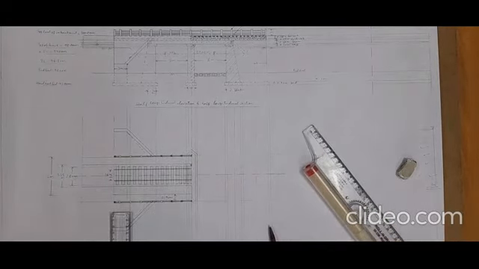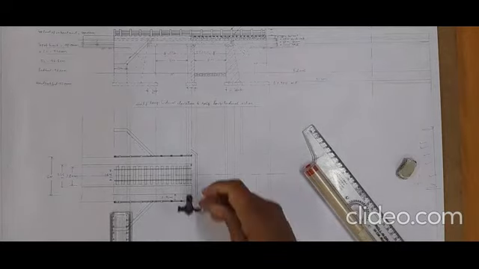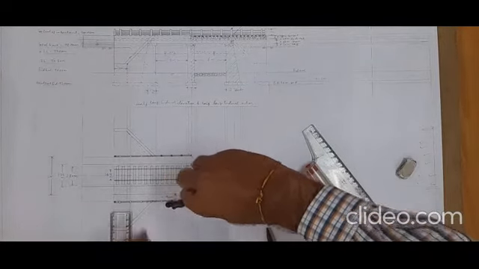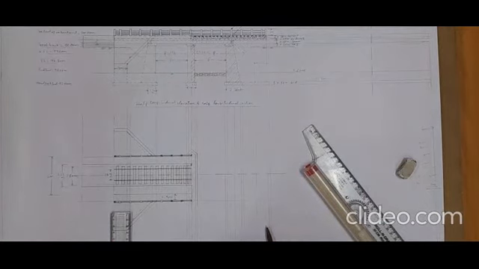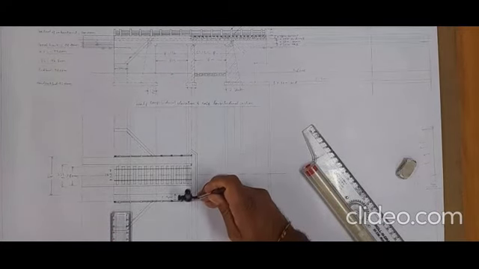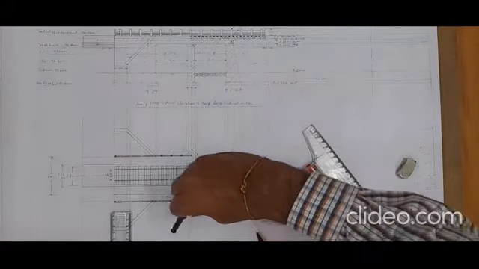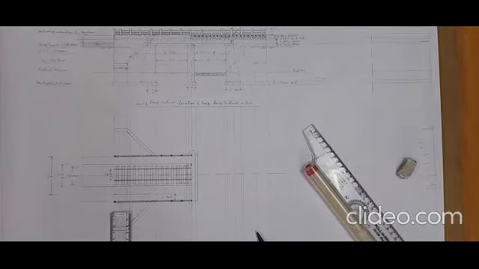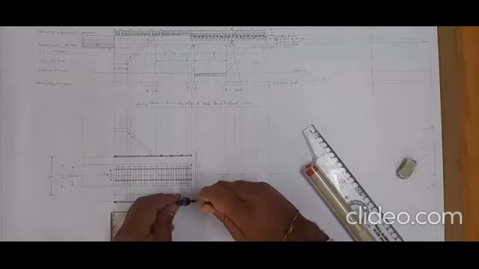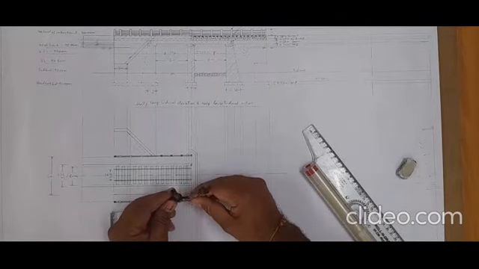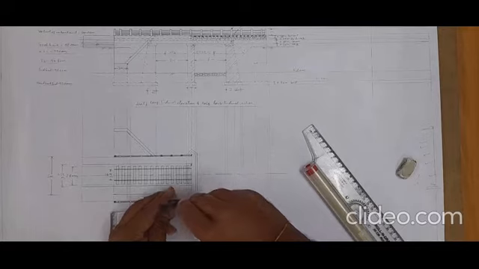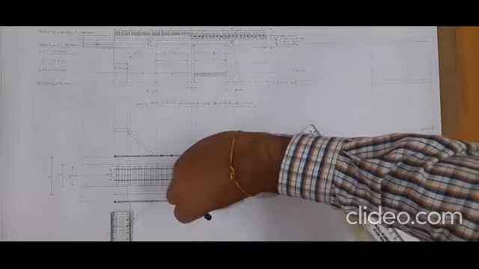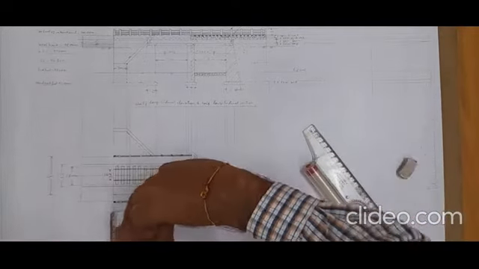Now we shall draw the rotor here with a semicircular portion. Here we shall draw the concrete projection with the same center. This line is the radius. Dotted line here and dark line here.